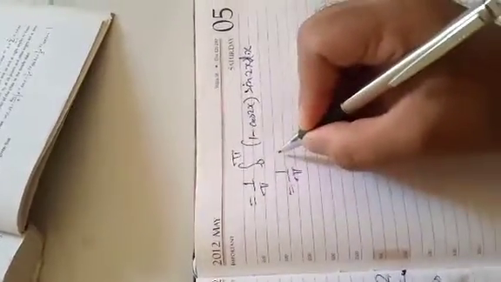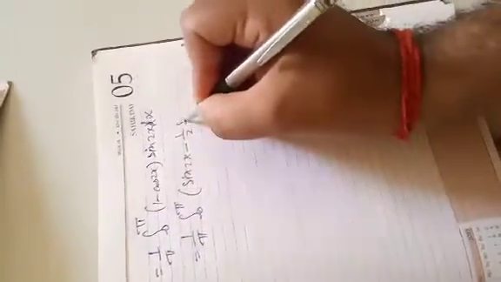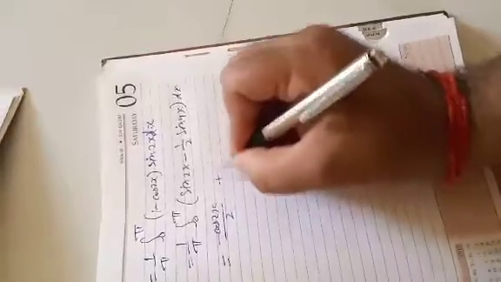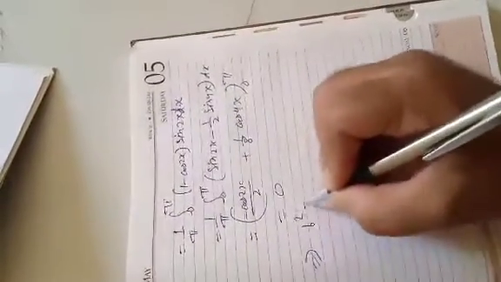This will be 1 upon pi 0 to pi sine of 2x minus 1 upon 2 sine of 4x dx. This will be equal to minus of cos of 2x by 2 plus 1 upon 8 cos of 4x, 0 to pi, and this will be 0. This implies that b2 is 0. So this will be the equation number. This 5 we had given, so this will be 6 and this will be 7.